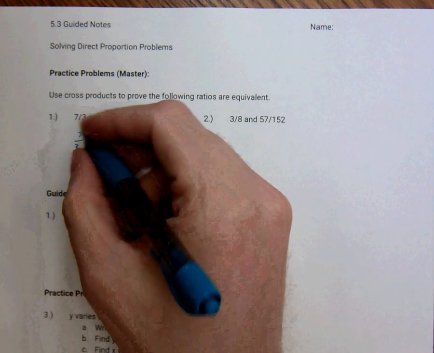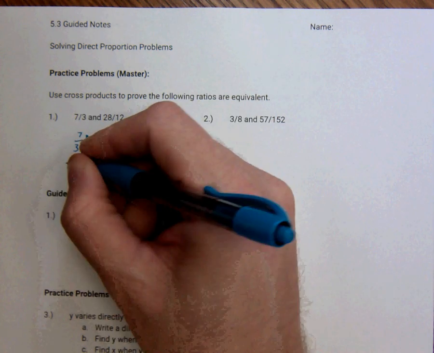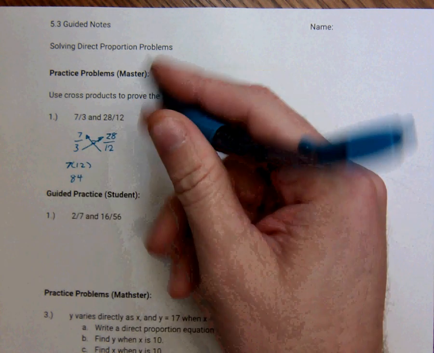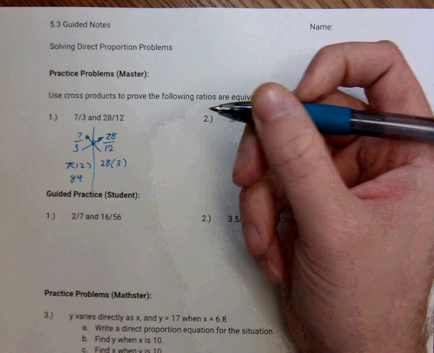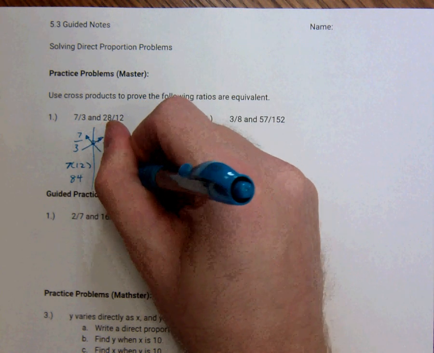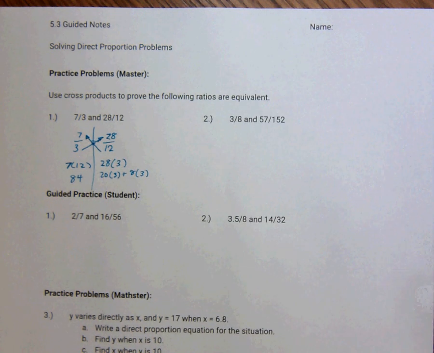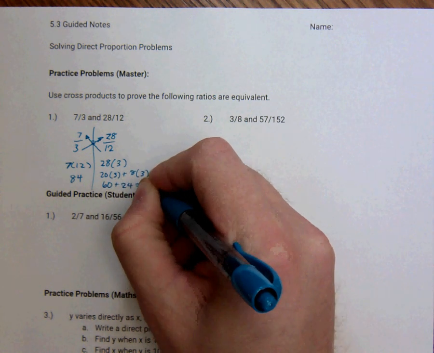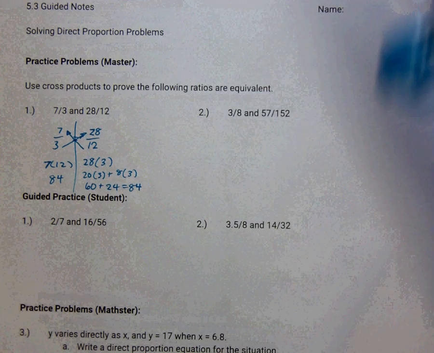Anyways, so 7 times 12, we know that, that's 84. And then the other one, 28 times 3, that's the same thing as 20 times 3 plus 8 times 3. So 20 times 3 is 60, plus 24 is 84. They are the same. Congratulations, us. I'll zoom in just a tad.